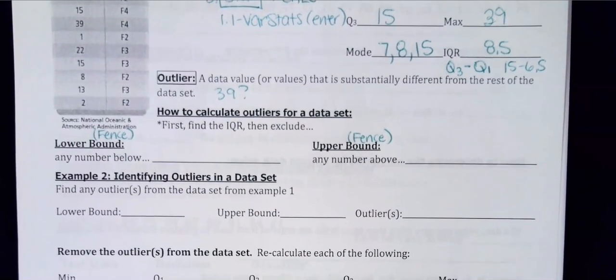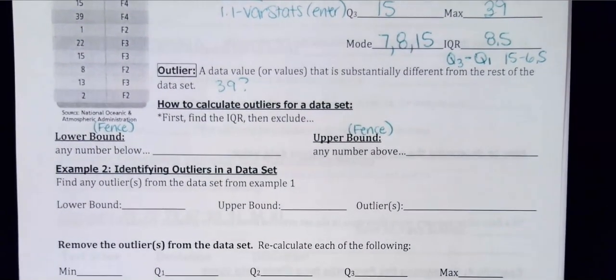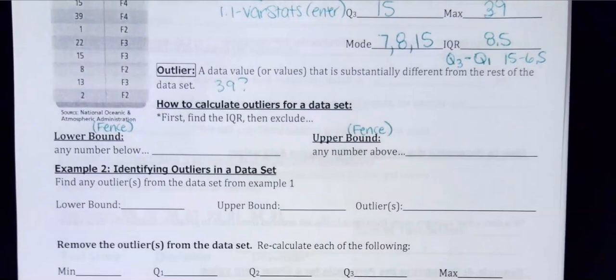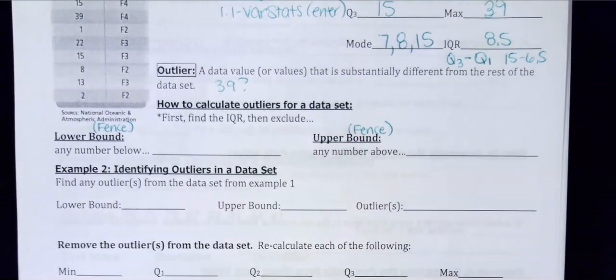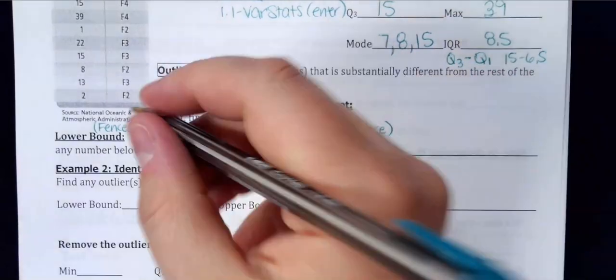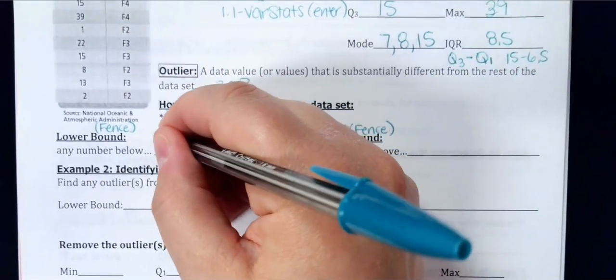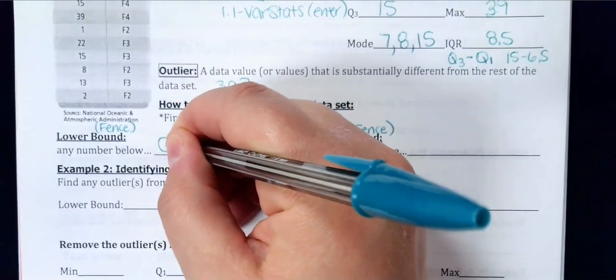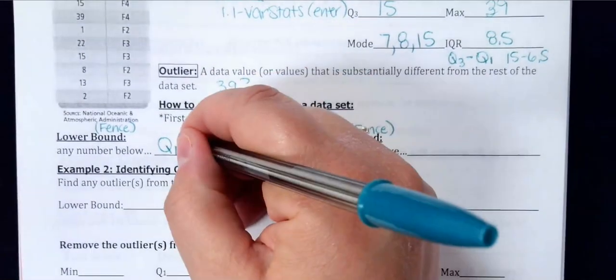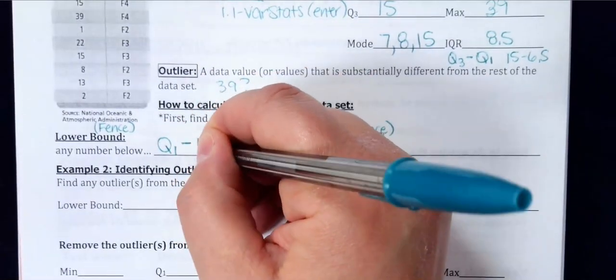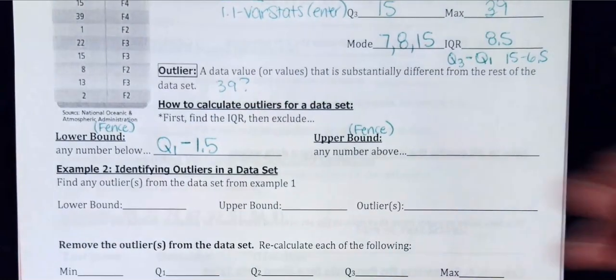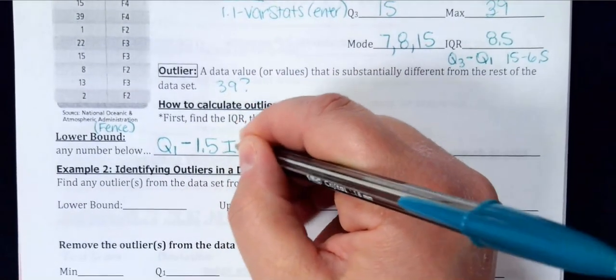Anyway, there's an actual formula. There are 2 different categories, one for the lower end and one for the upper end of the data. On the lower end, the formula is whatever your first quartile is minus 1.5, which is literally part of the formula, times the interquartile range.